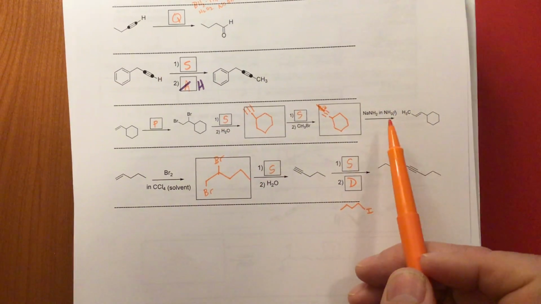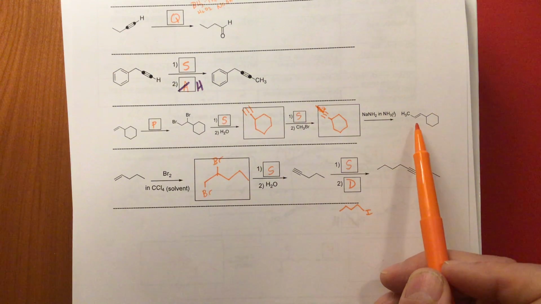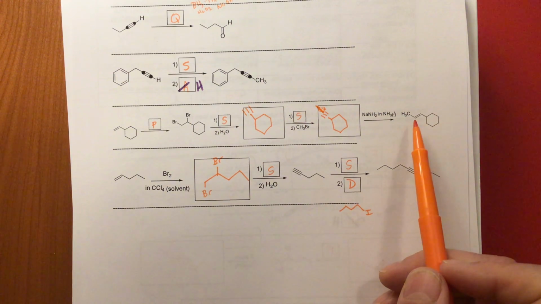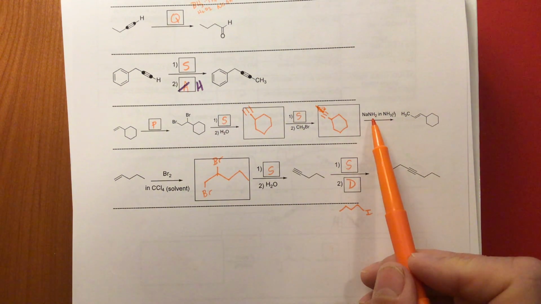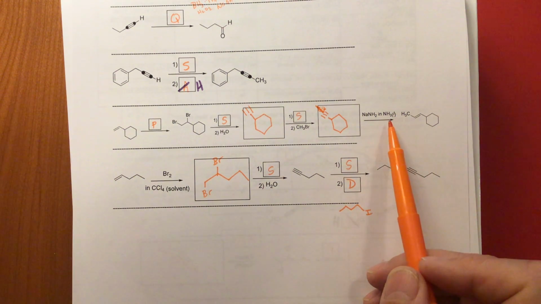Then, let's see here. What did I do? I guess I looked at the end here and worked my way backwards. To form this from just a strong base, what did they do here? They just deprotonated it.